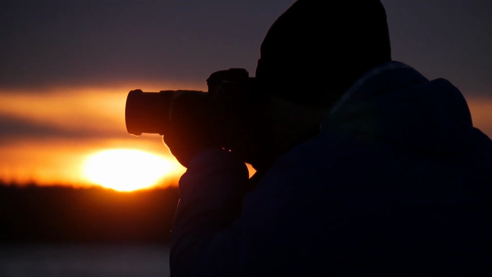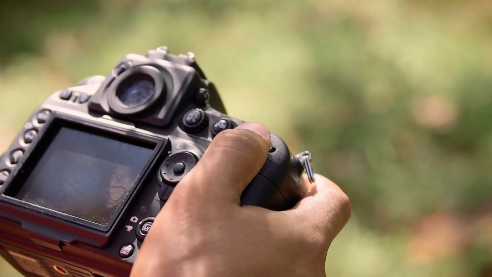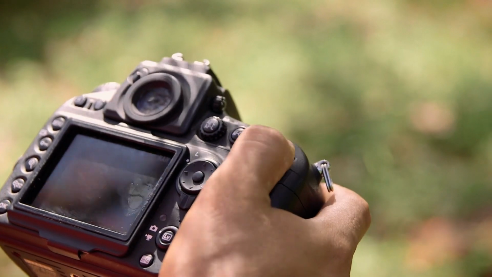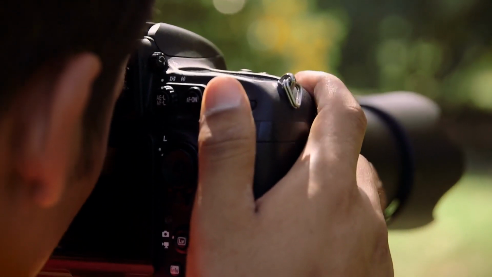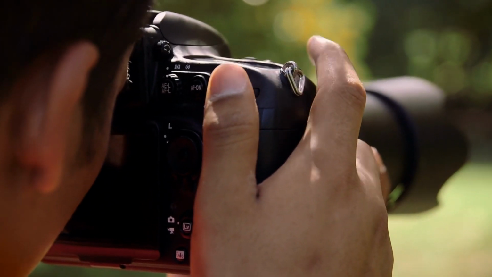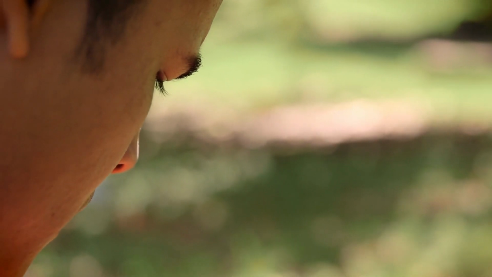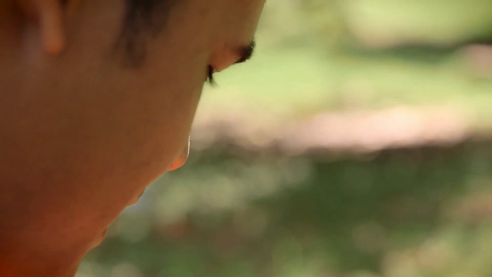Light and cameras. Have you ever wondered how a camera captures a photograph? Imagine you're taking a picture with a camera. When you press the button, something very interesting happens. The camera uses light to capture the picture.